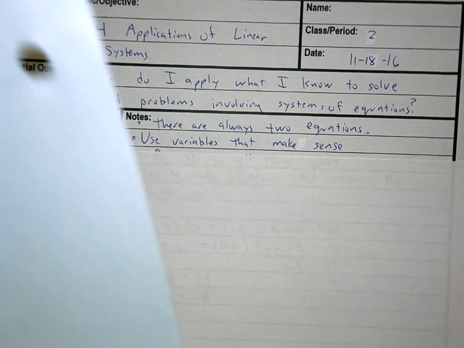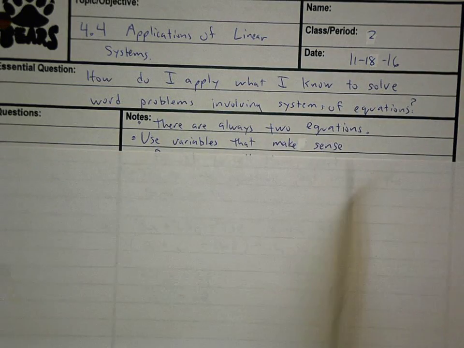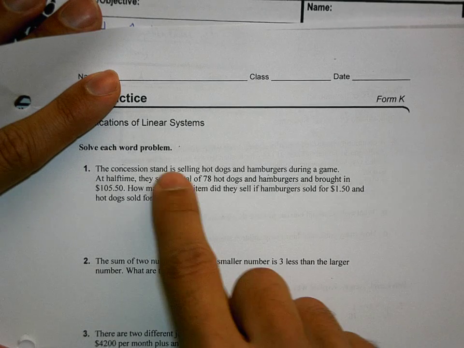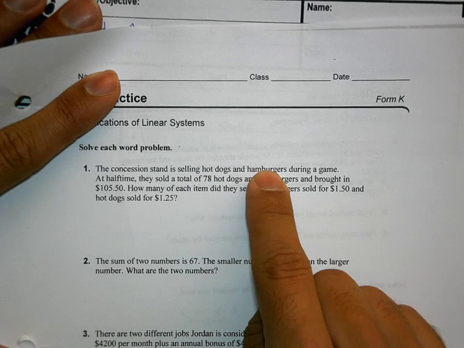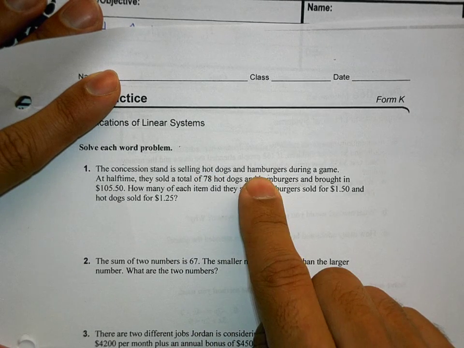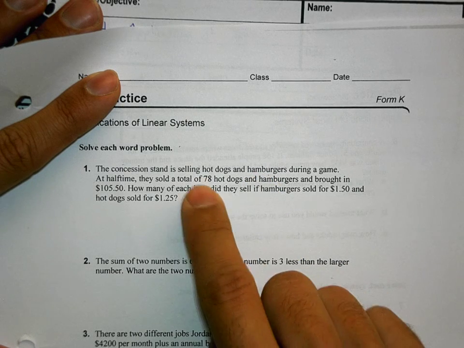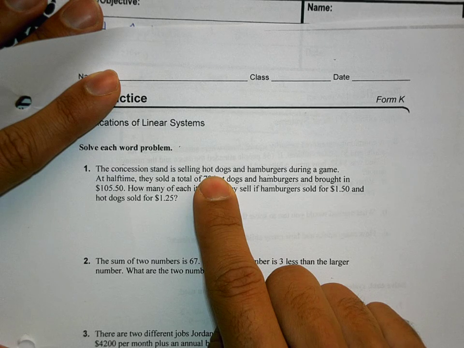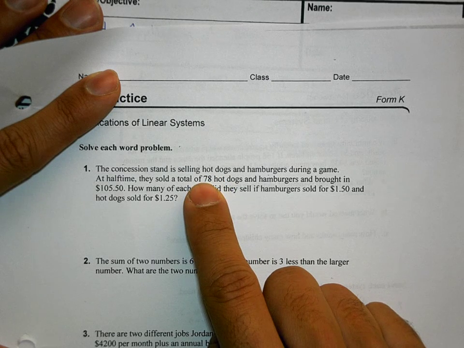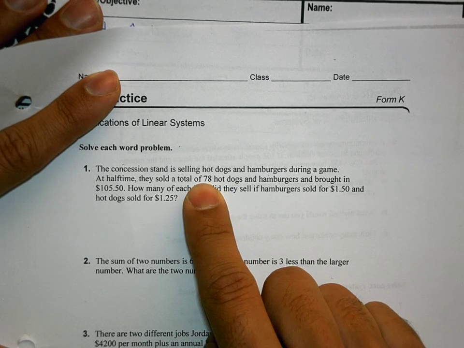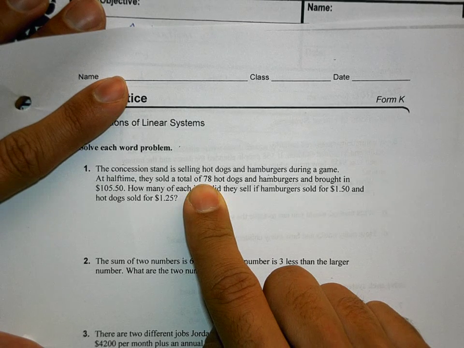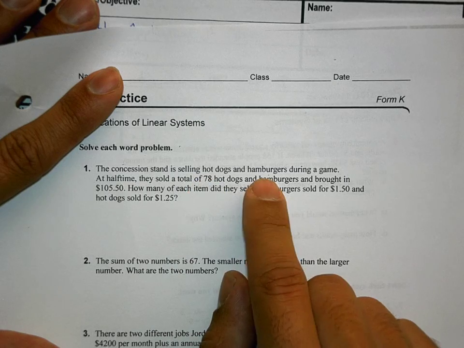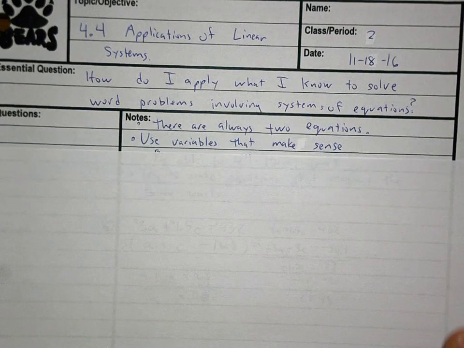Sometimes it's not going to be as easy. Let me give you another hint on that. If you have to do hot dogs and hamburgers, don't use H and H. That way doesn't make sense. So you might have to call a hot dog something different. You might just call it a dog instead of a hot dog. Some people do call them that, by the way. You might want to use a D for the hot dogs and an H for the hamburgers, just saying.